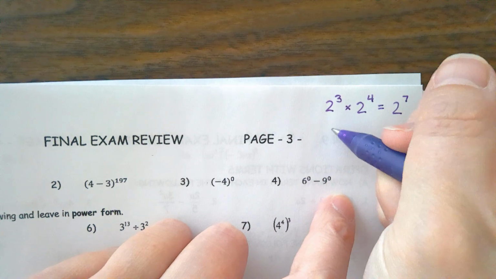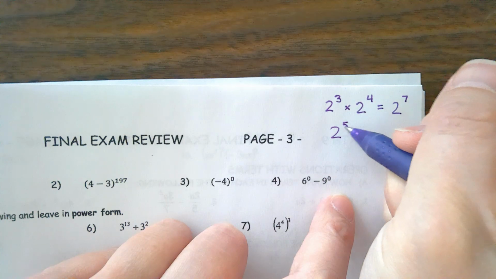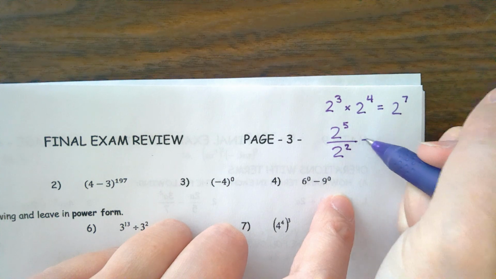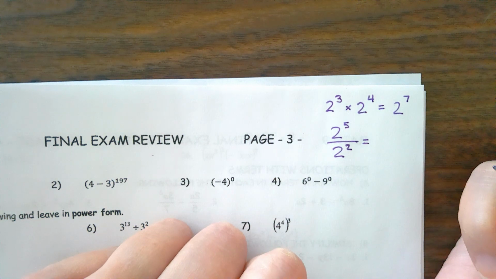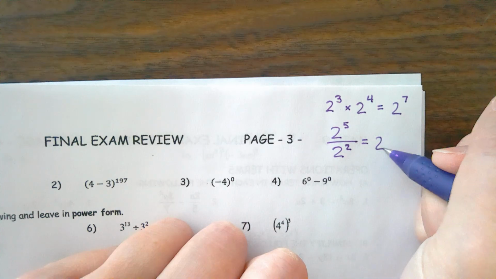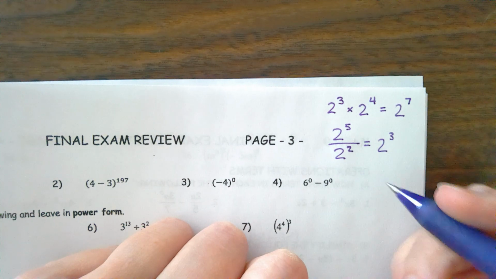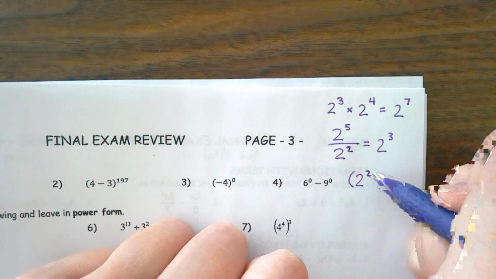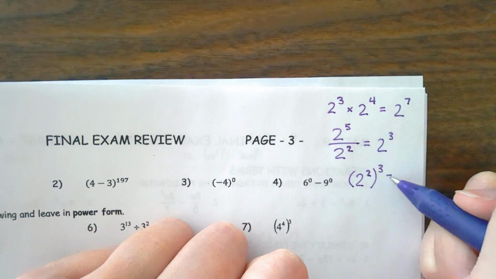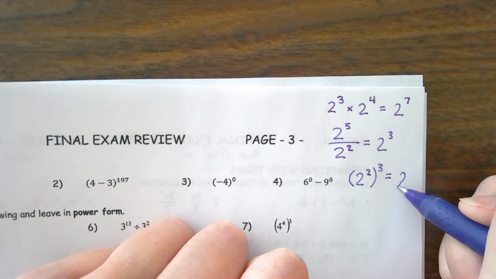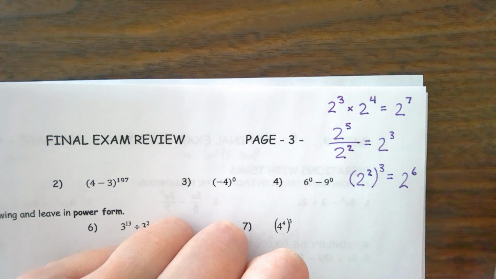All right, what about when I divide? Like this. When I divide, what do I do to the exponents? Sydney? Subtract them. So then this is 2 to the 3. What if I do an exponent raised to another exponent? Gavin? Multiply. So then 2 to the 6.